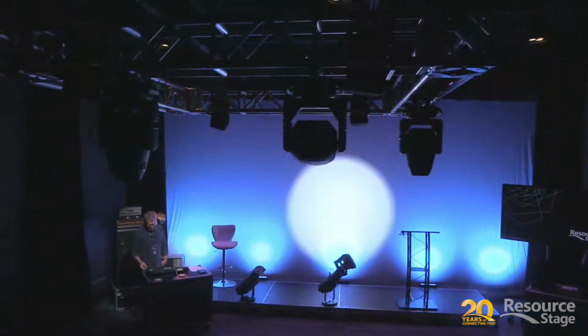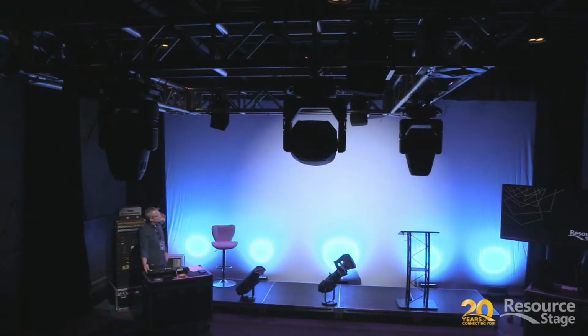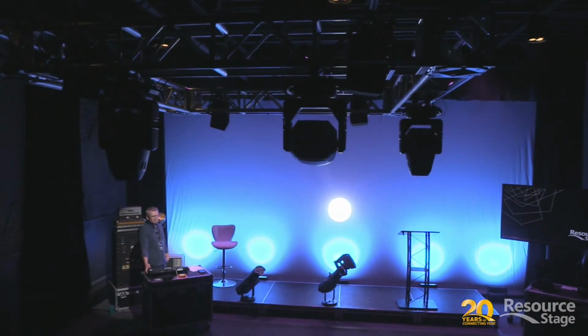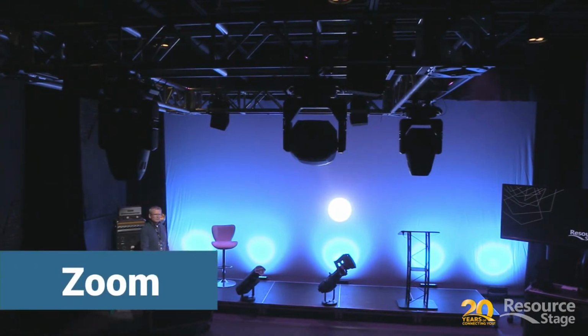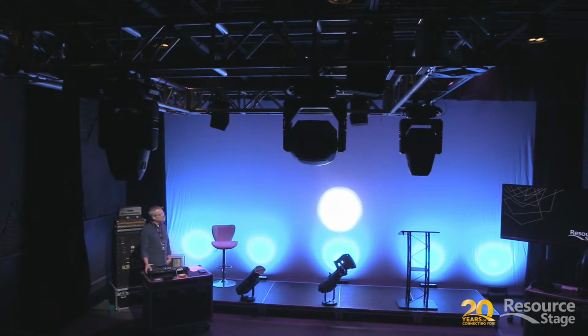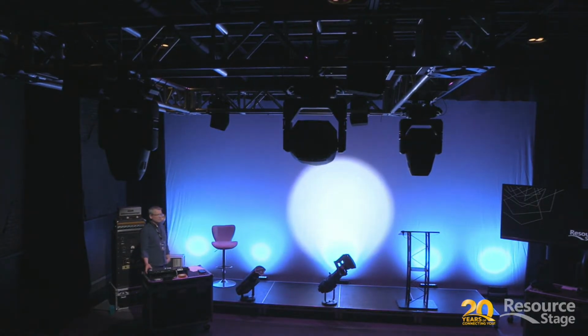Immediately, the next thing that I want to be able to do is change the size and the focus of this. The first thing that I'll do on this fixture is change the zoom. Not all moving lights have the ability to change zoom. The cheaper your light is, the fewer features it's got. And zoom is one of those things that gets cut if you're looking for a less expensive light.